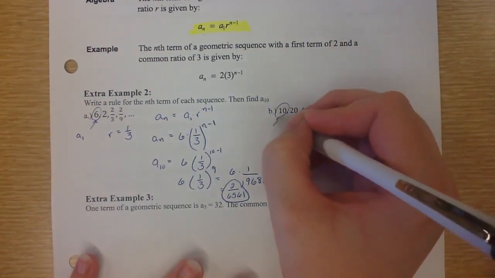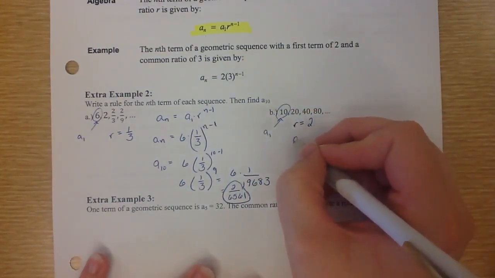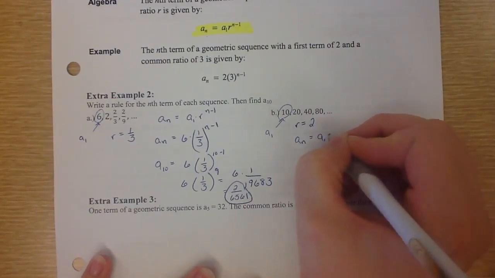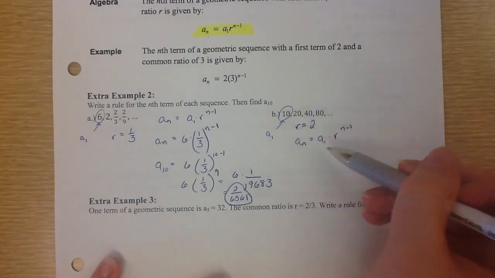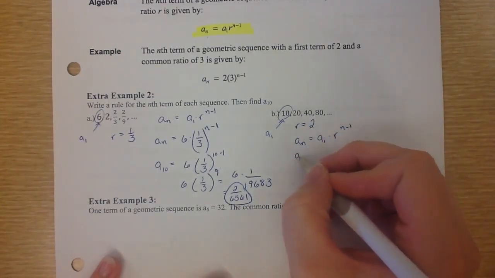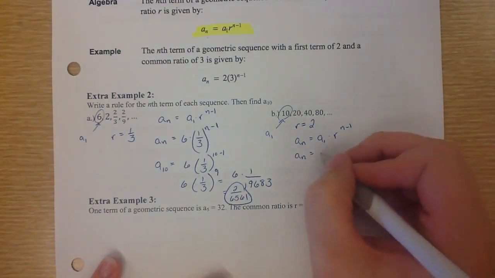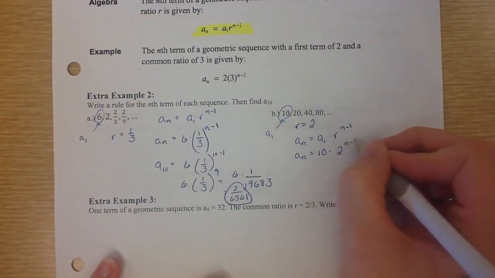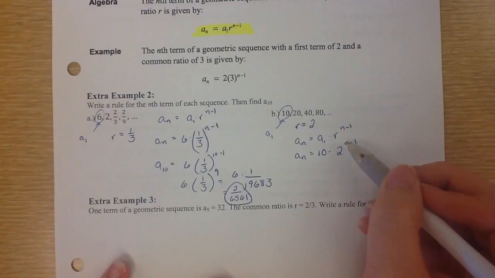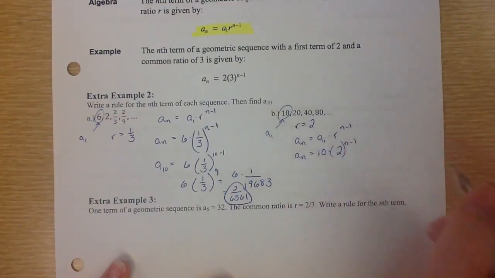And my first term, my a sub 1, is 10. So a sub n equals a sub 1 times r to the n minus 1. Again, notice how I write down the general form every single time I use it. Please do that on your homework. 10 times the common ratio of 2 to the n minus 1. So 10 times 2 to the n minus 1.